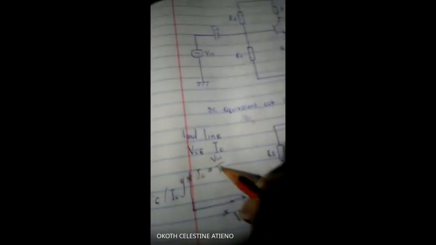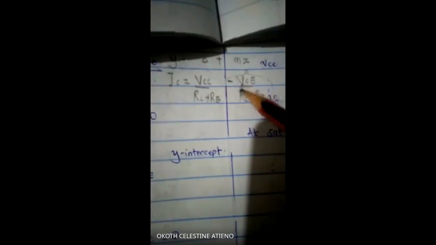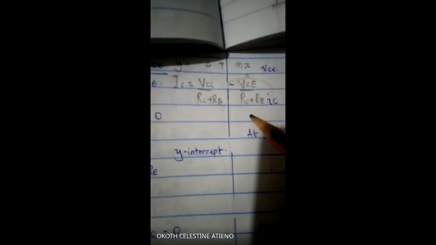If you're able to trace that, you know the y-intercept on our graph. I see my graph is not really nice, but your IC here will be your y-intercept, VCC over RC plus RE. Then your x-intercept is where VCE equals VCC. So that is your DC load line. That is what's going on in a nutshell. From this equation, because this is our x, the gradient will be -1 over RC plus RE. This is why we wrote it this way in class.